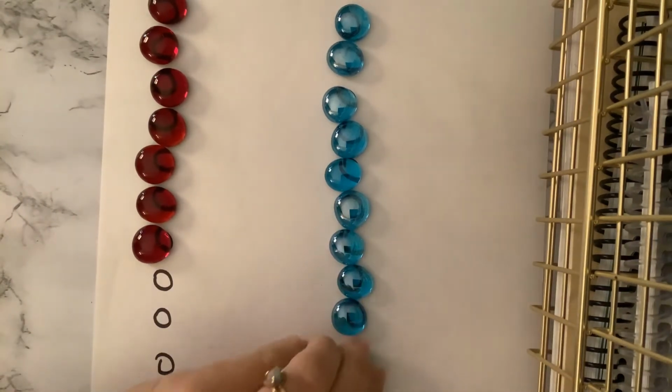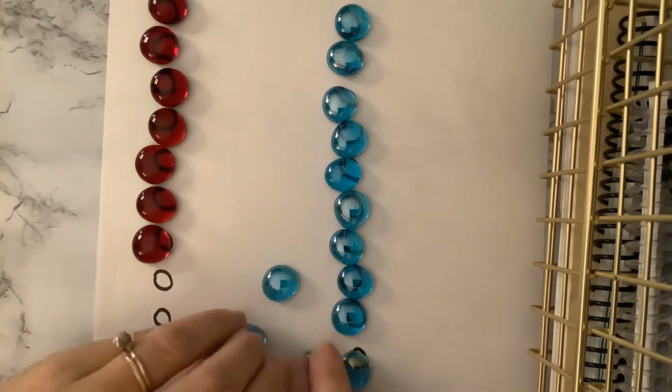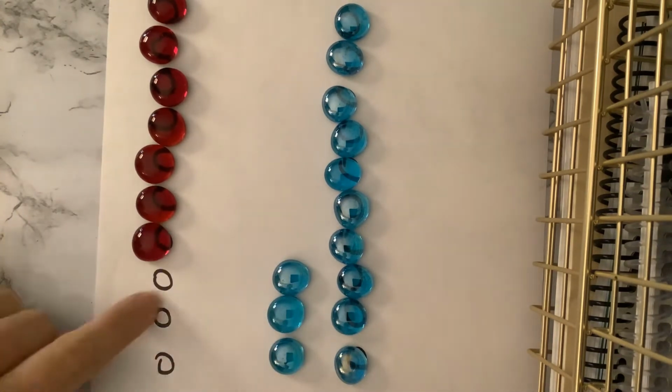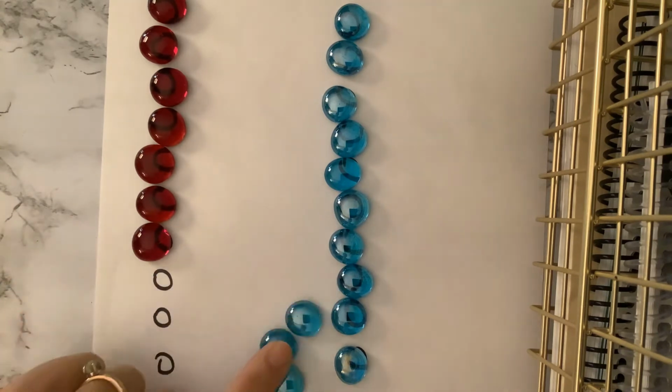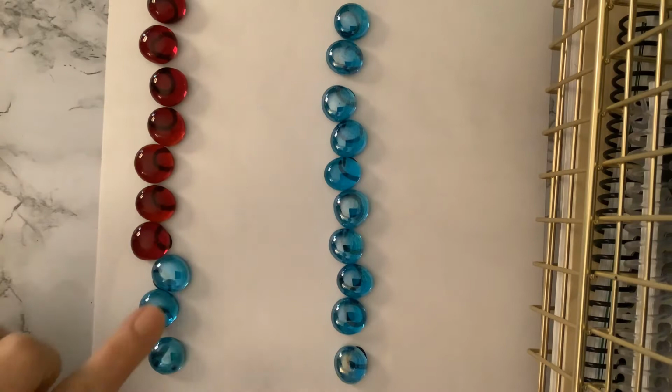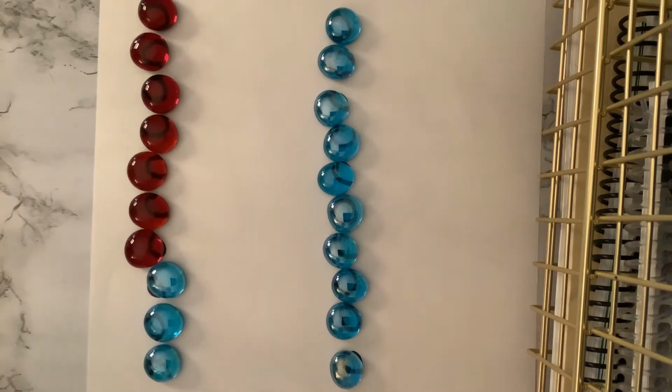And you may have guessed that I have 3 extra. So part of this mental strategy is thinking I have 3 away from 10 here and 3 more than 10 here. So if I shift these into this group, now I'm adding 10s.